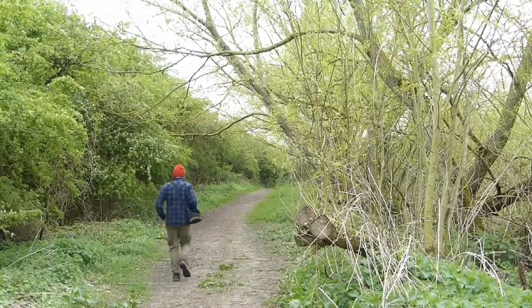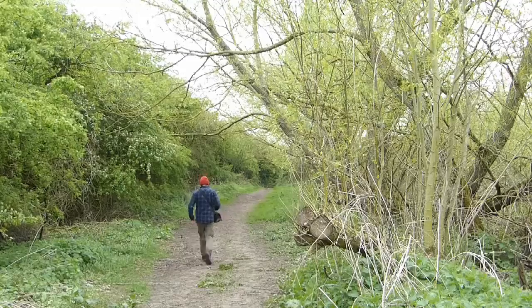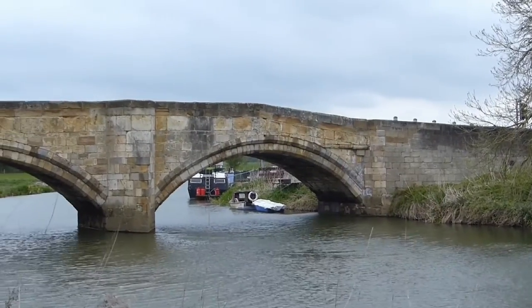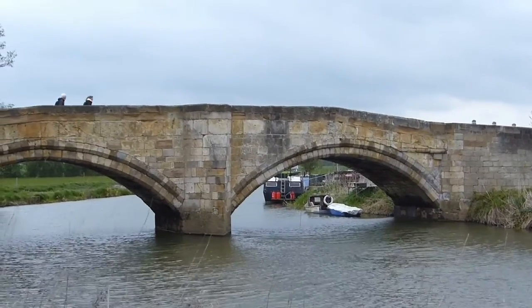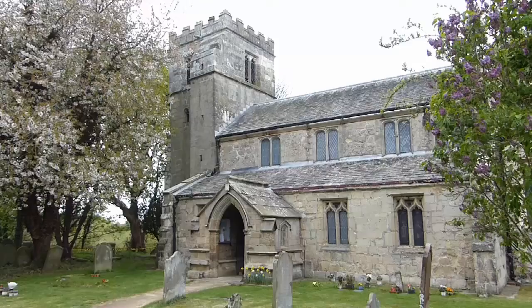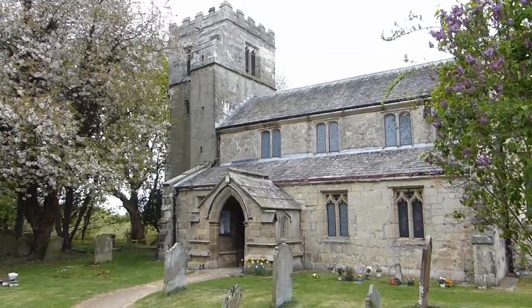A 5-minute walk along the bend in the River Derwent will take you to the Grade 2 star listed Sutton Bridge, from which, as you cross, you will be able to see the towers of the church we have just left behind at Elvington and that of the next church on the walk, St Michael and All Angels at Sutton upon Derwent.